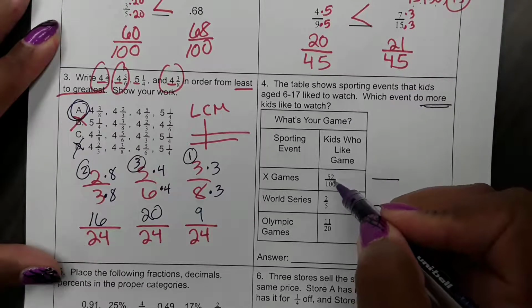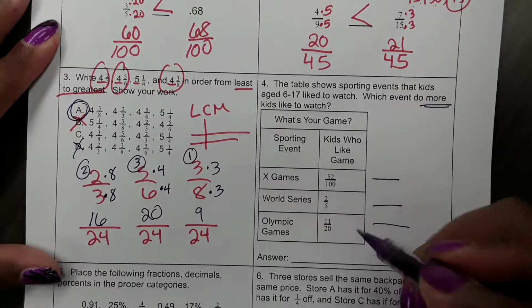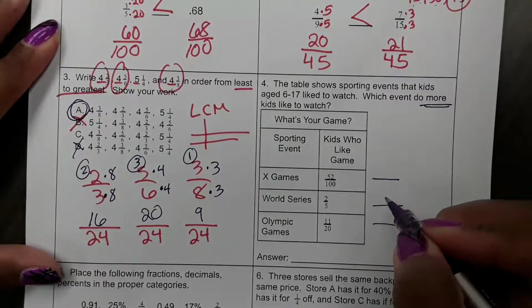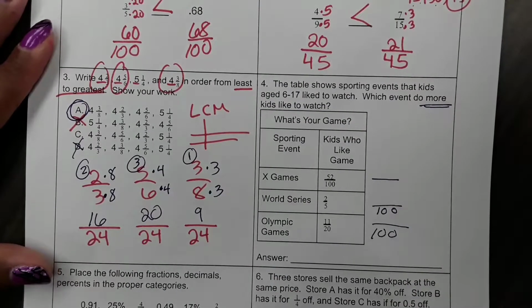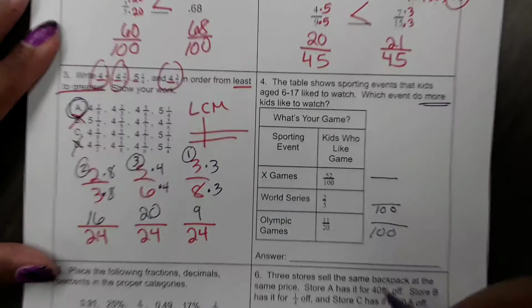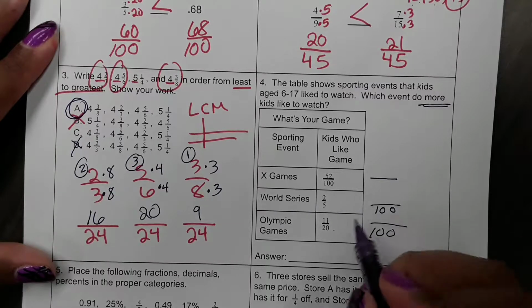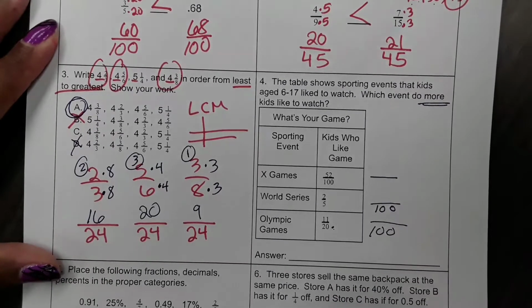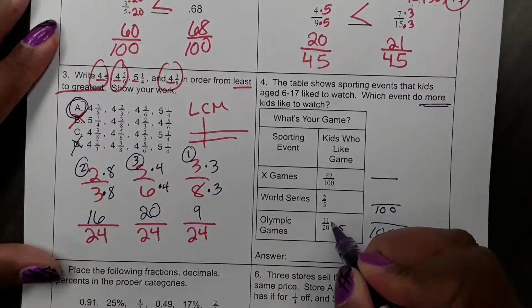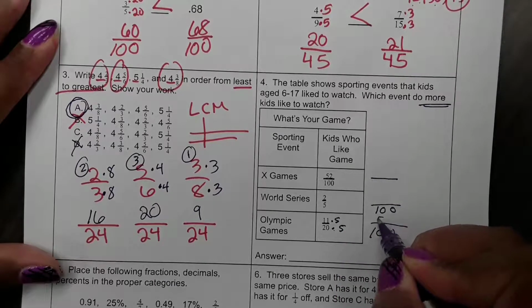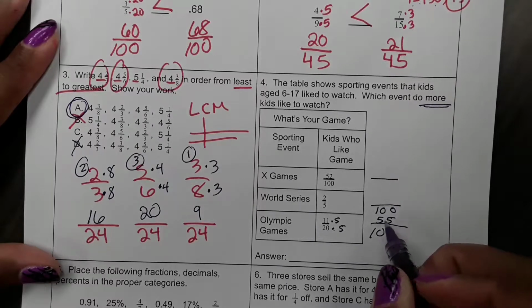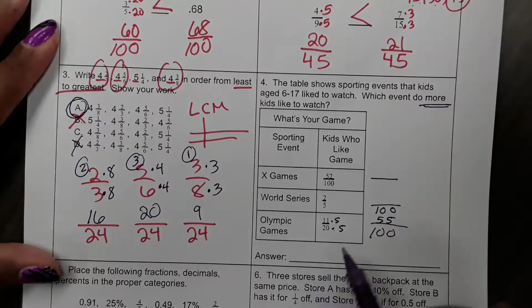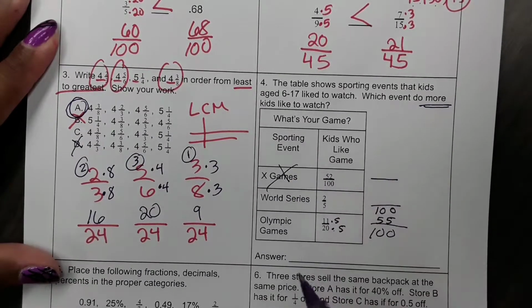Well, 52 hundredths is perfect, just like it is, because it's easy for me to turn the other two fractions into their equivalents over 100. So I'm going to say to myself, 20 times what gives me 100? And that would be 5. So I multiply the top by 5. I get 55 hundredths. Well, look at that. That's more than the X Games. So far it can't be X Games.